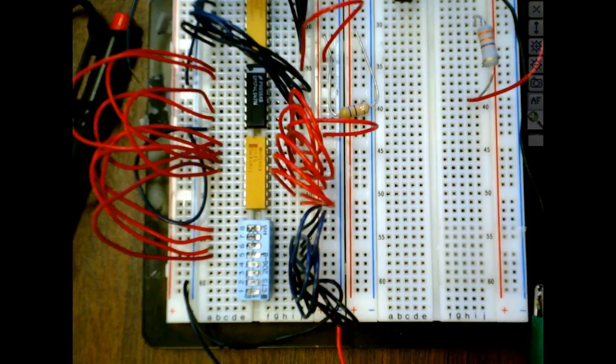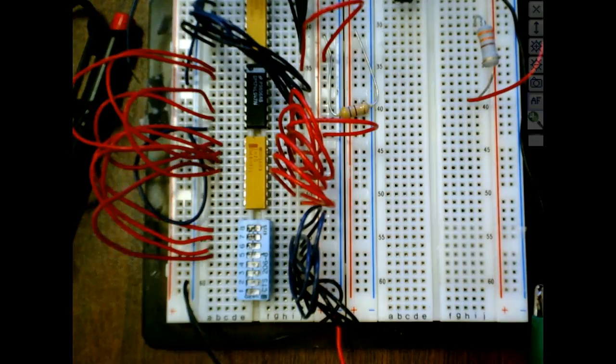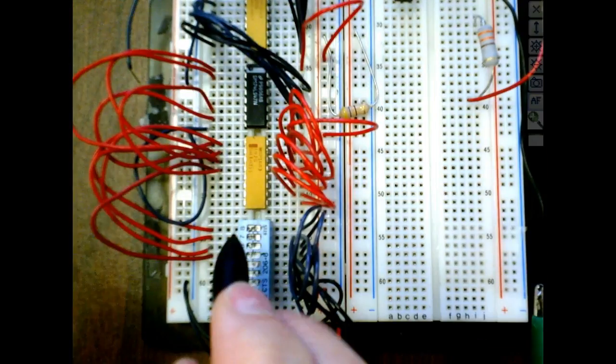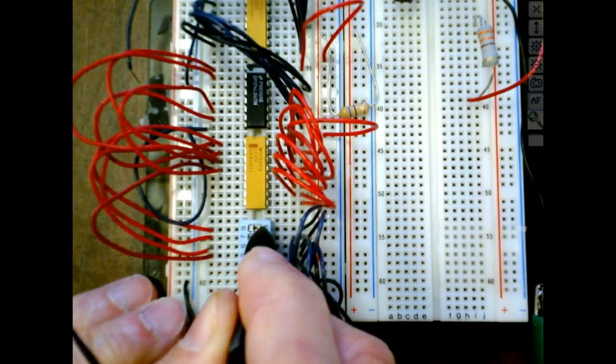Okay. So the 7447 outputs a low. So we've got some stuff to do here. Undoubtedly, I've got something hooked up wrong, or something's been disconnected.